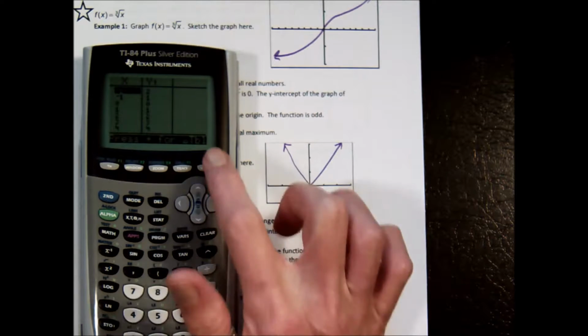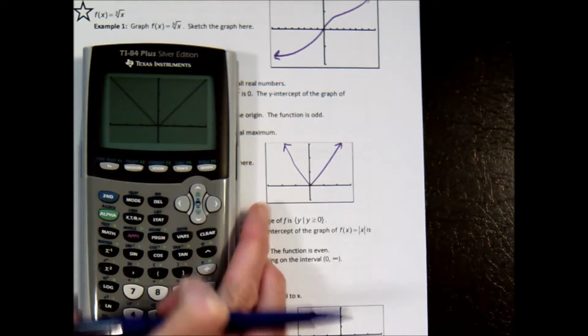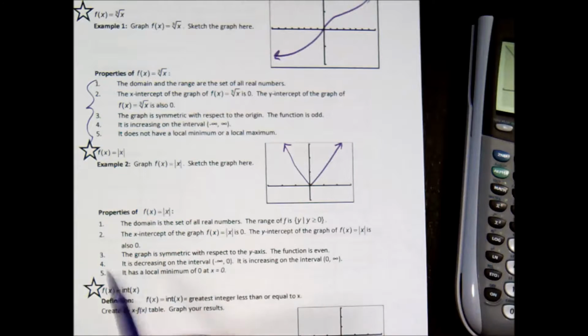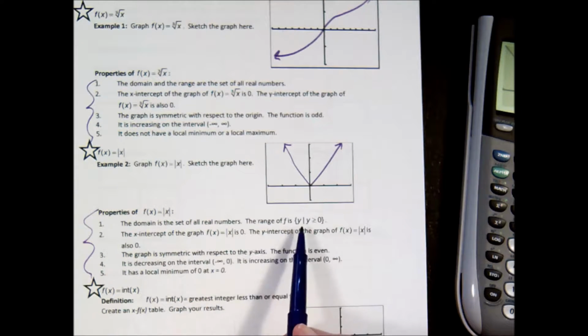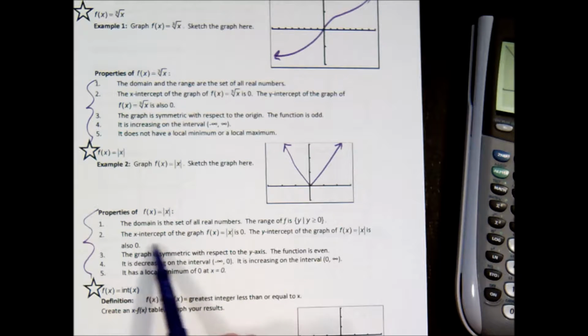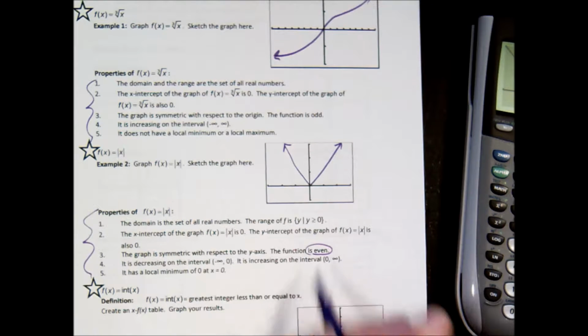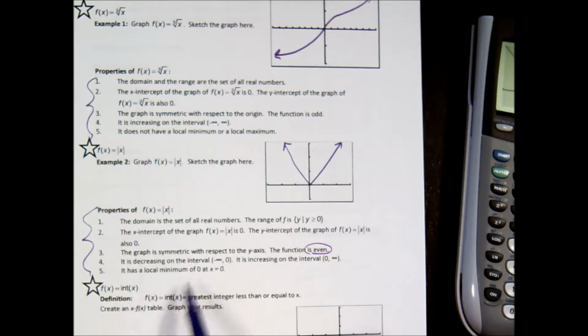You can see them right there. We're not actually going to do that here. Now, if you want to look at the properties of it, you can see the domain is the set of all real numbers. The x-intercept and the y-intercept, you can see that. It's symmetric with respect to the y-axis, so that makes it even. That's a review, etc., etc.